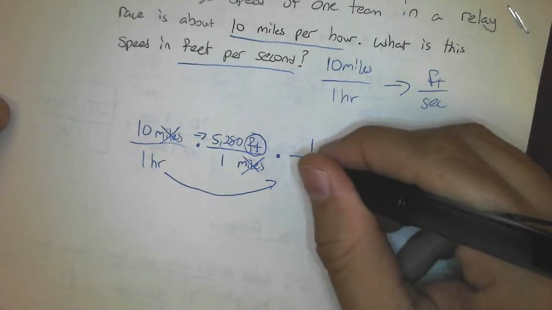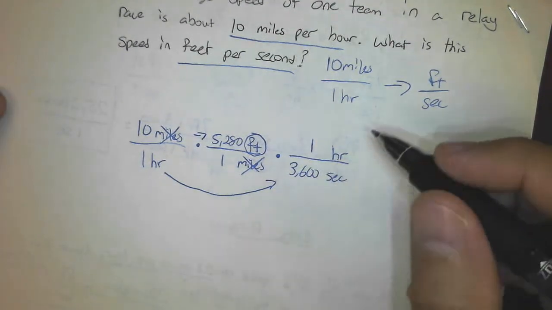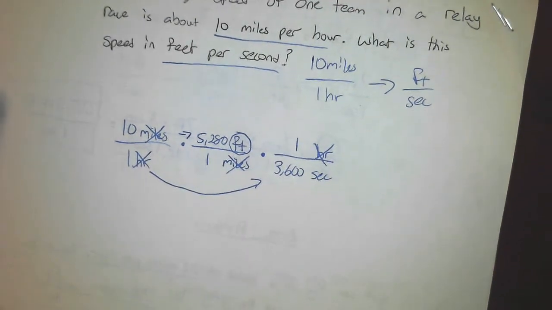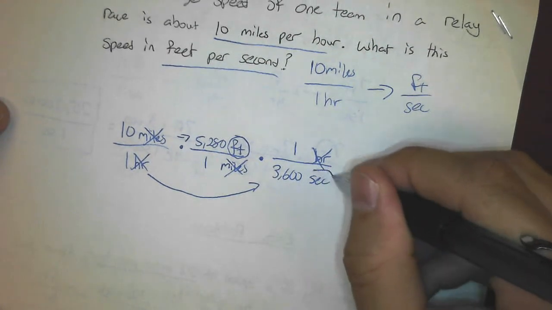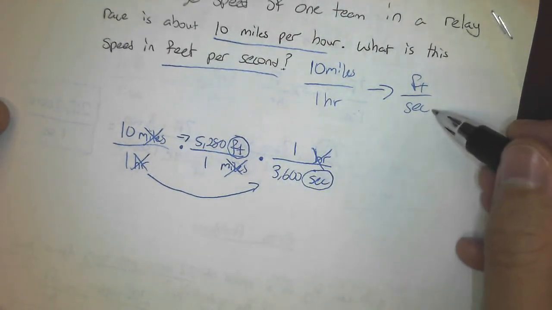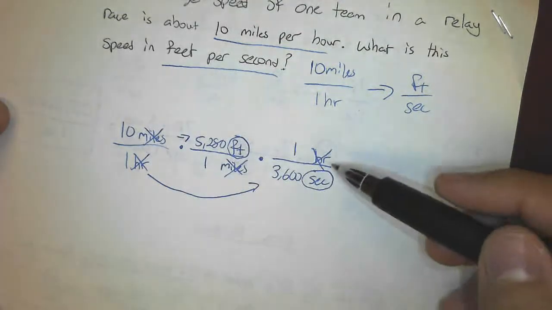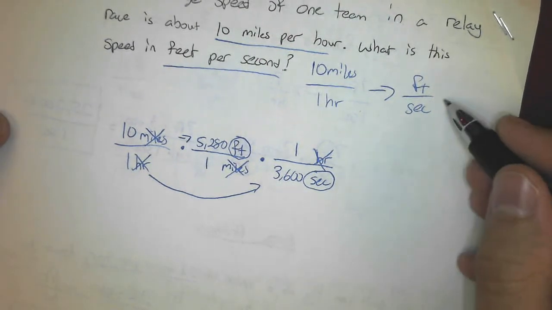So 1 hour equals 3,600 seconds. So hours, I've got one on top and one on the bottom. So I'm going to divide those out, which leaves me with just the numbers. And I'm left with seconds here on the bottom, which is exactly what I need. So I'm left with feet as my only unit in the numerator, and my only unit in the denominator is seconds, which is exactly what I need.